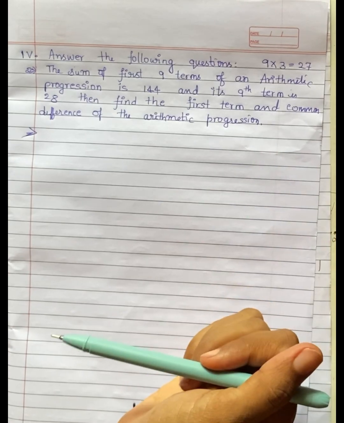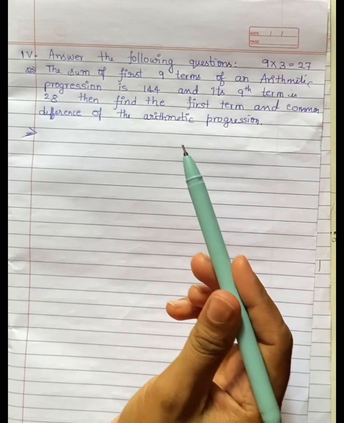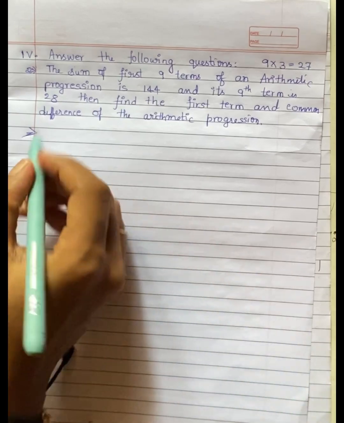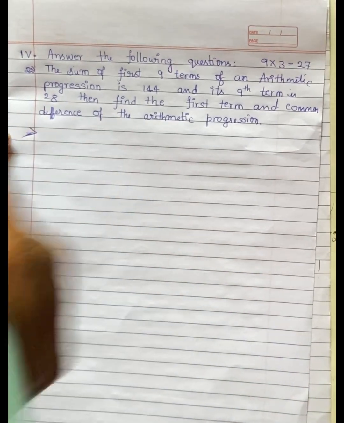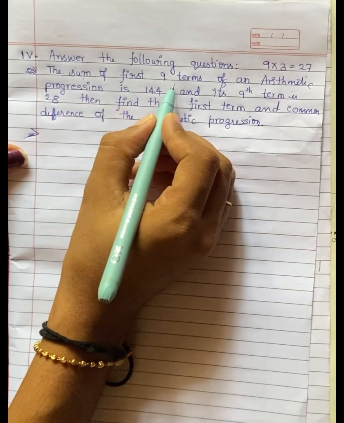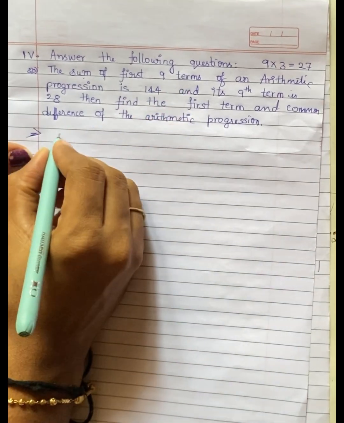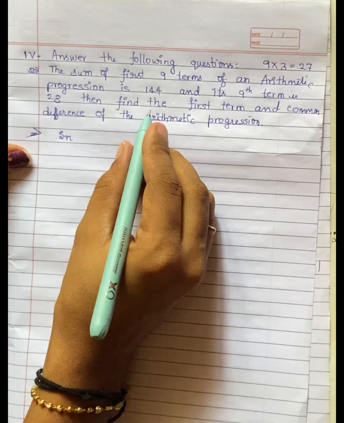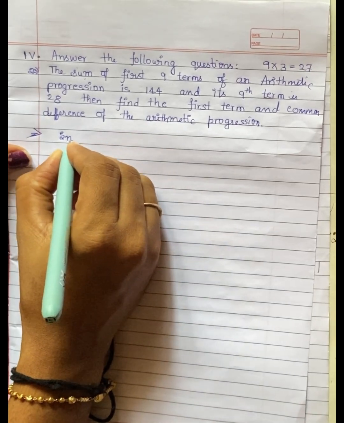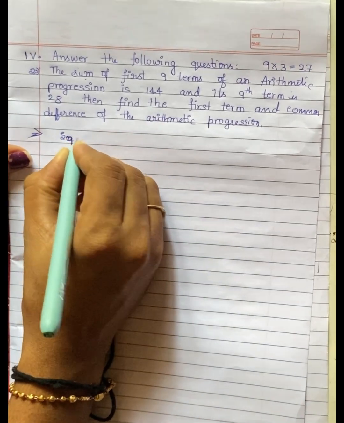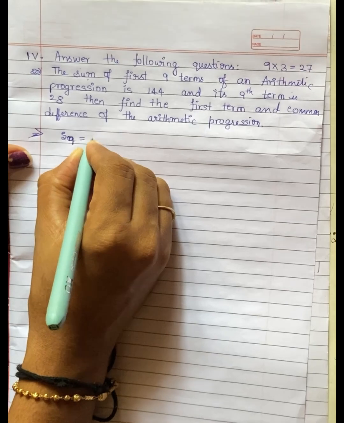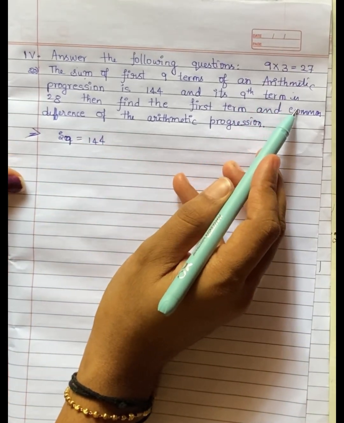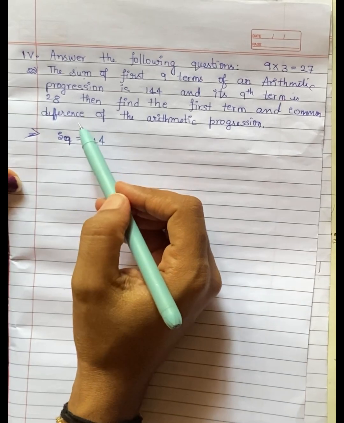So now first we have to write what is the data they have given and what needs to be found out. So I'll just write what they have given. They have given the sum of the first 9 terms, that is nothing but Sn, where n is equal to 9. That means S9 is equal to 144 and the ninth term is 28.